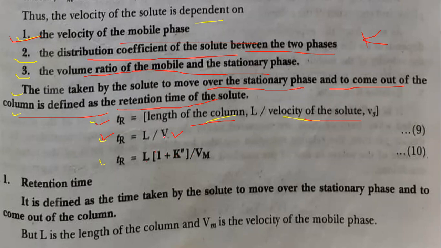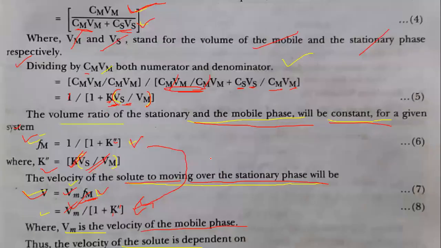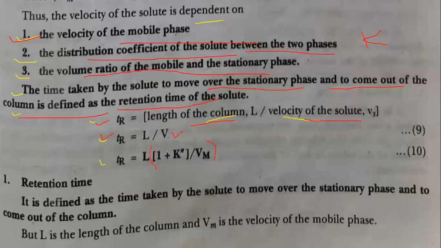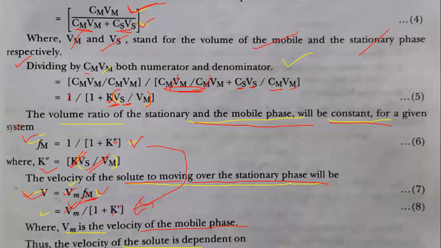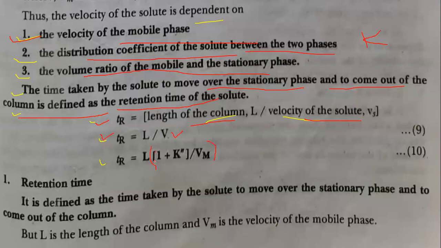L is as it is. So 1 upon V, for 1 upon V we take this term. Okay, let me check how it is. What is V? V is Vm into Fm, which is equal to Vm upon 1 plus K double dash.